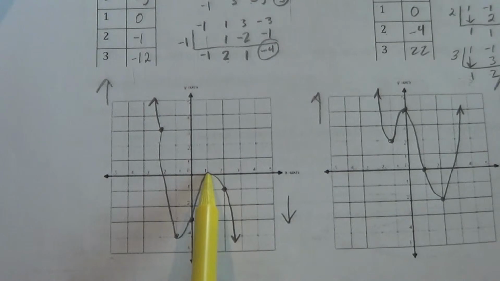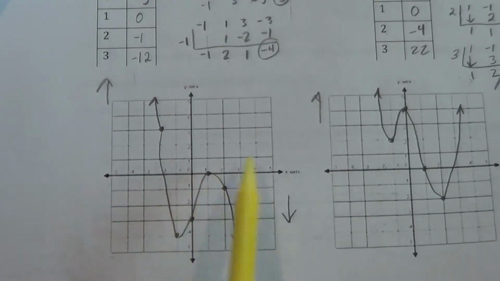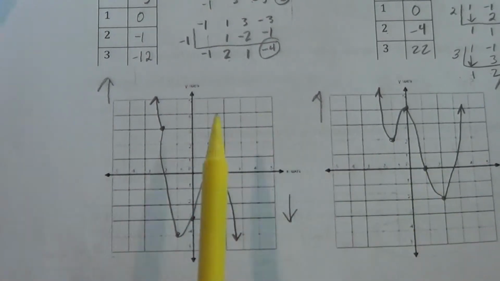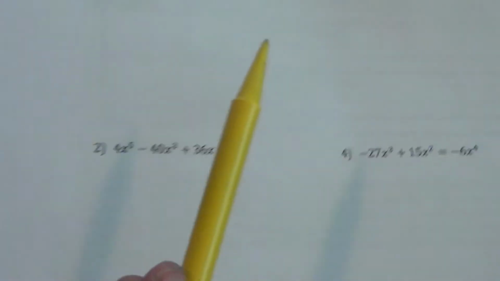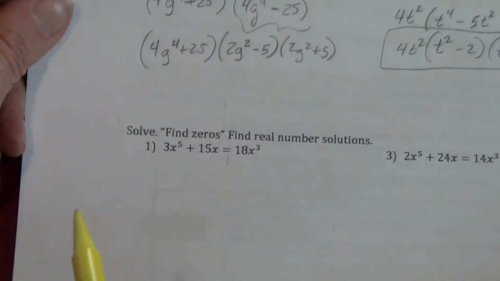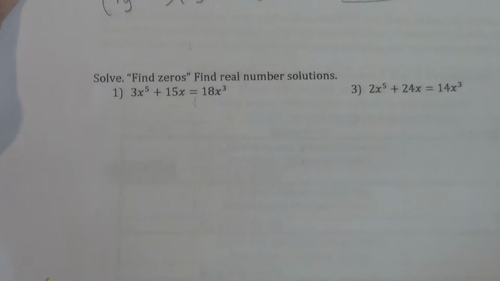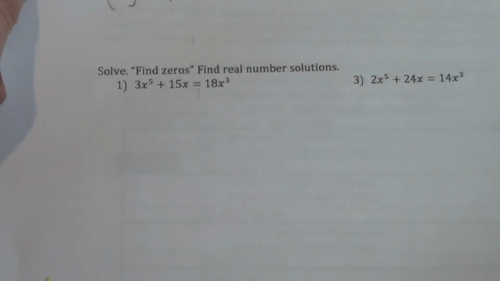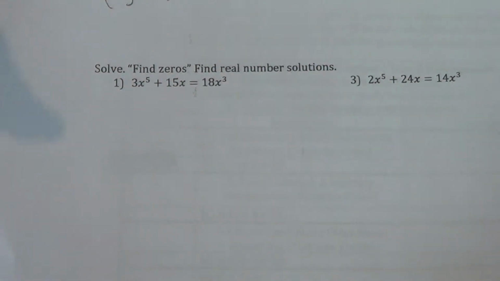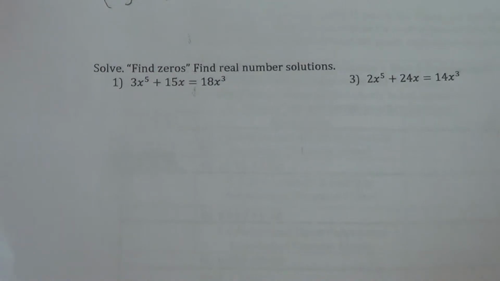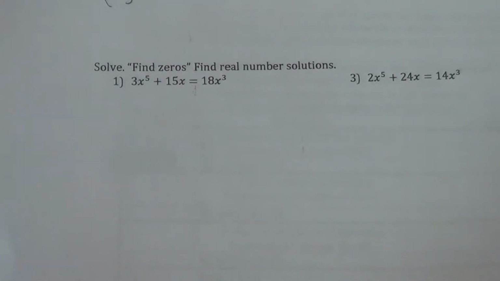That in your equation would have been a 0. This is a 0. It's where they cross or touch the 0. And we'll explain as we go in future lessons when you know that they're tangent and they just touch, or when they actually cross. So for right now, let's just solve these equations to find the zeros. These are the real number solutions.